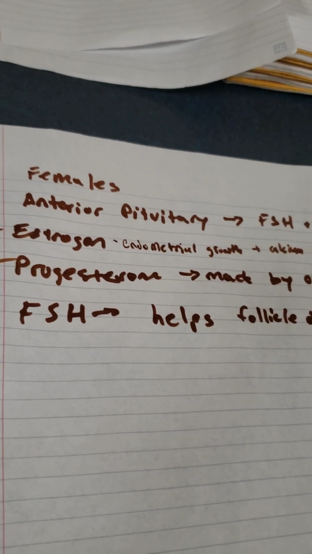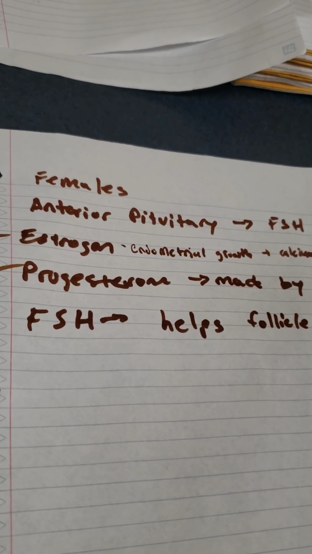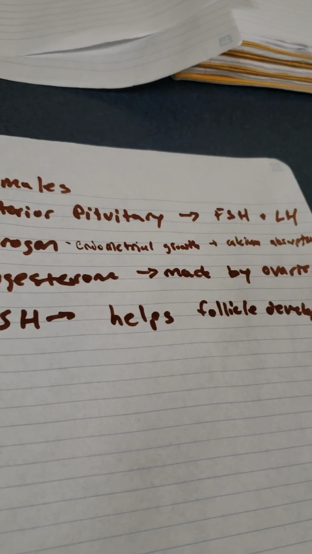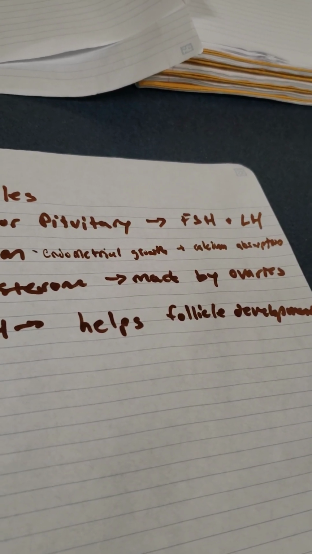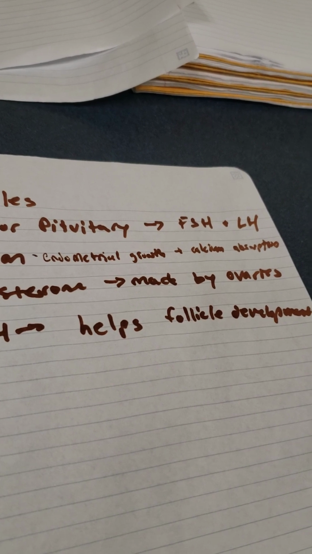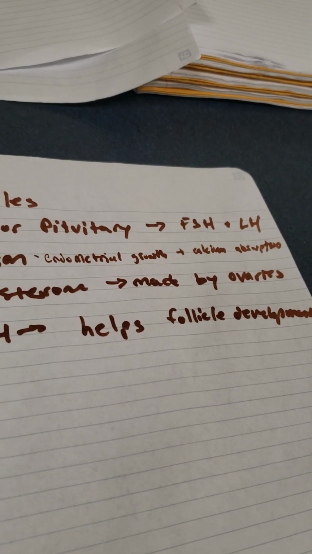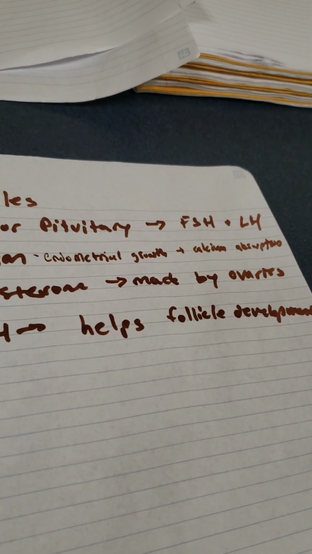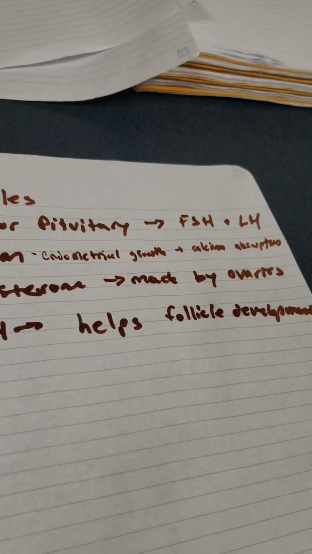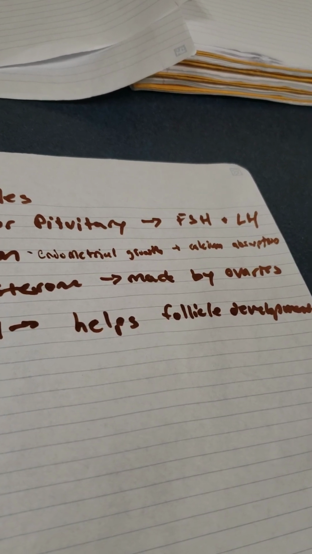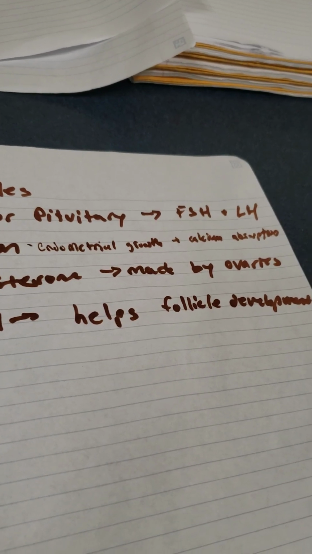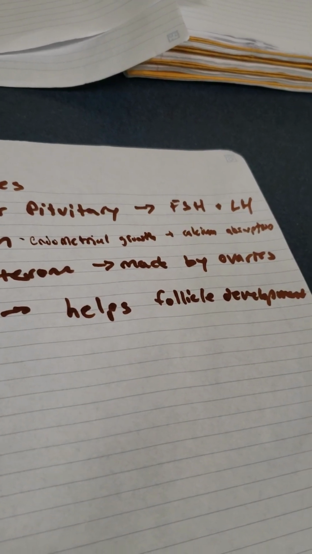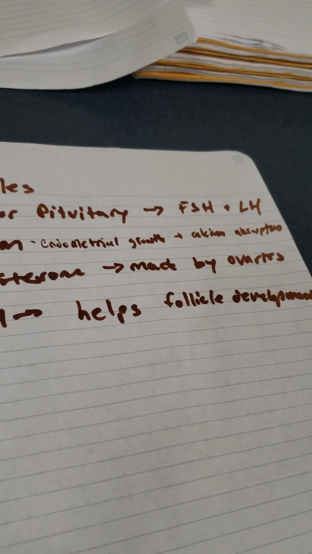FSH helps stimulate follicle development. These follicles produce inhibin. So instead of Sertoli cells in males, it's the follicles in females that produce inhibin, which decreases the levels of FSH production.